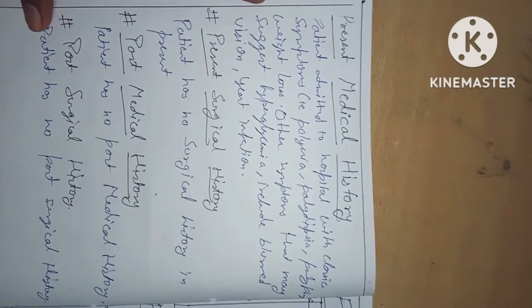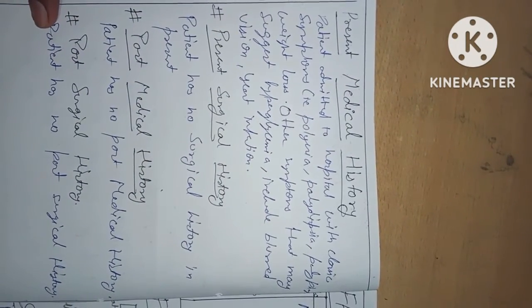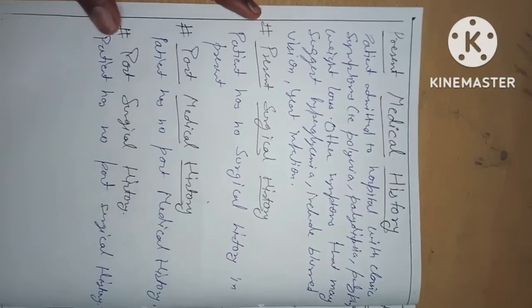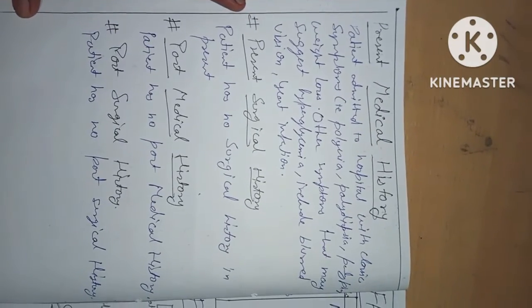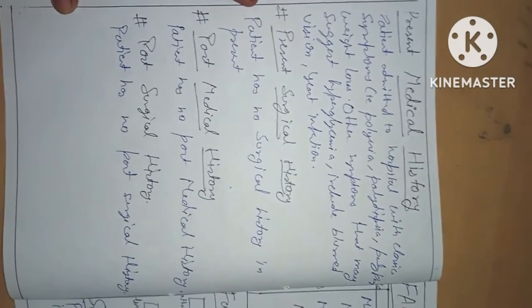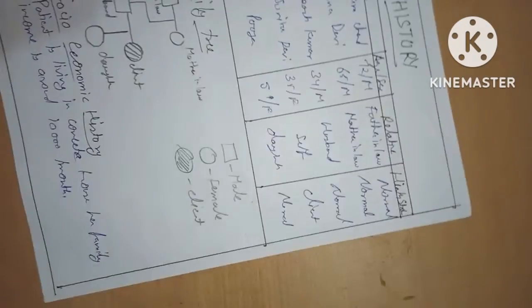Present surgical history. Patient has no surgical history in present. Past medical history. There is no past medical history. Past surgical history. No past surgical history.